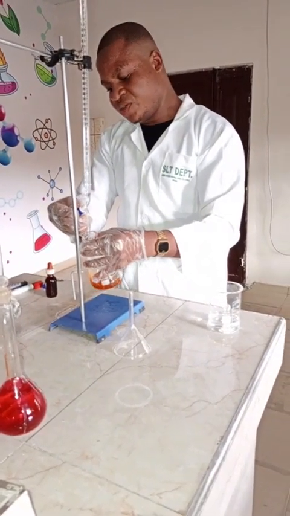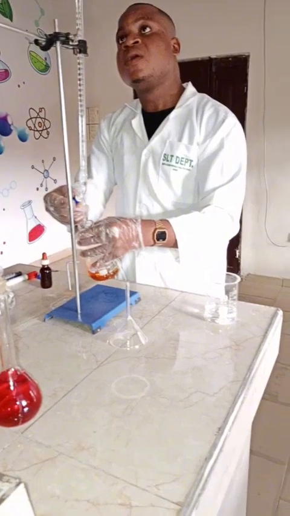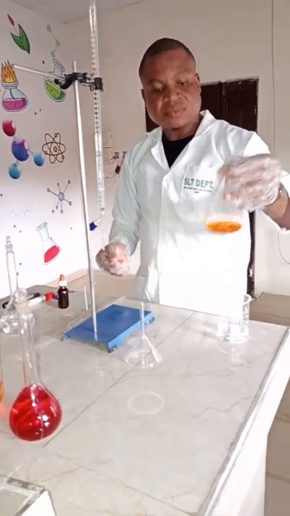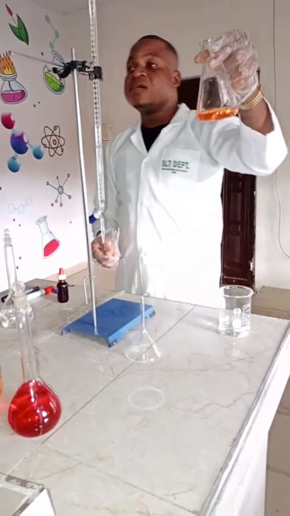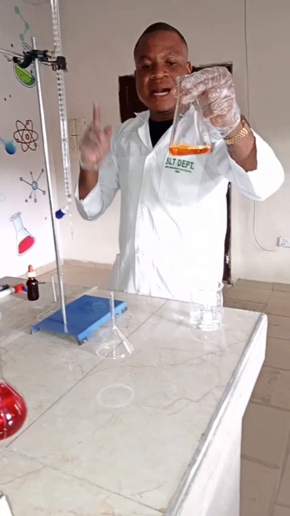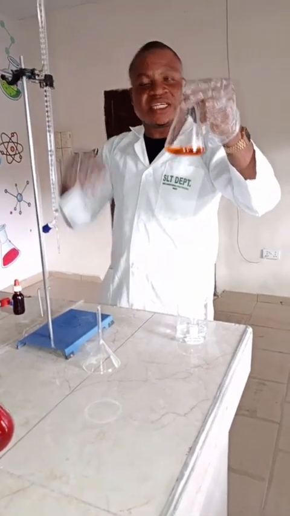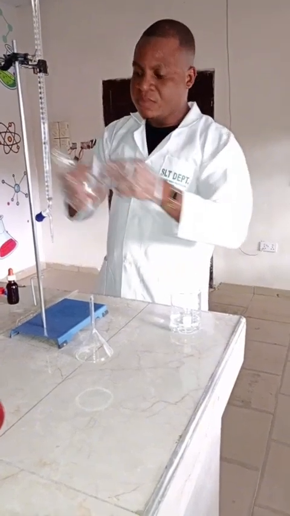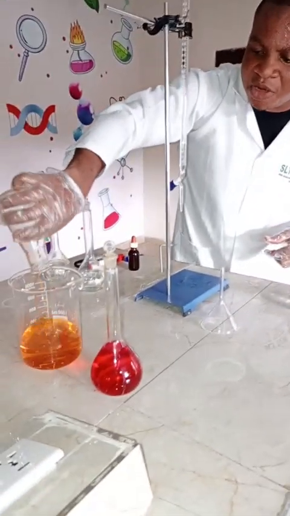Now, if you look here, there is a color change, and this is the endpoint. At every endpoint, you notice a color change. Are you following? Now I'm going to discard this.